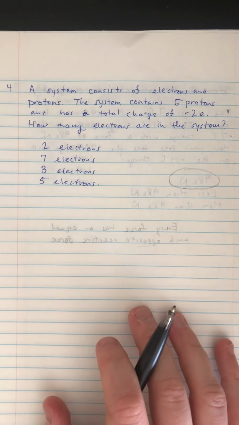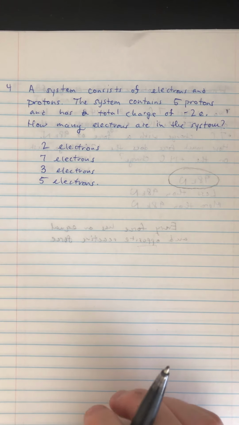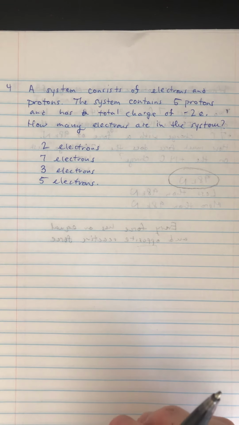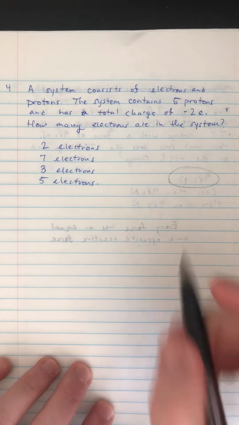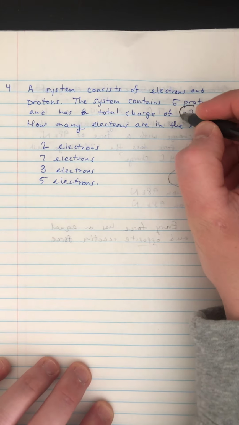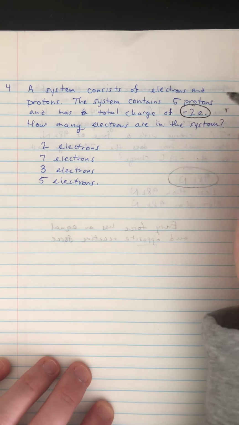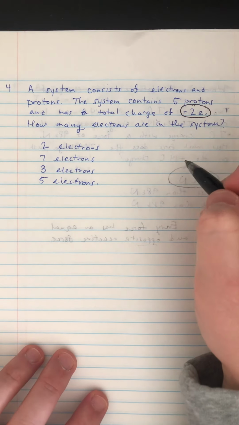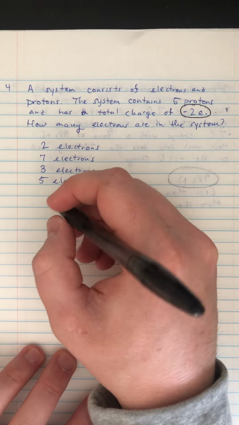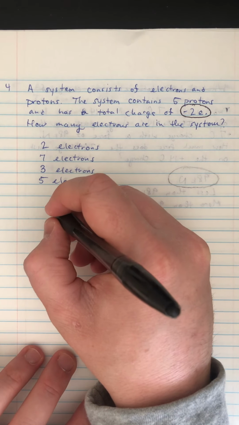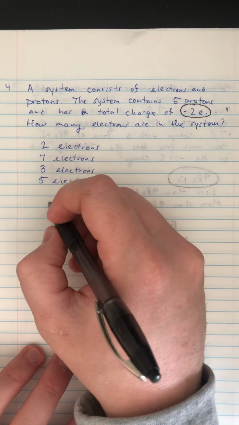A system consists of electrons and protons. It contains 5 protons and a total charge of -2e. How many electrons are in the system? So if our total charge is -2e, what does that mean? That means there is an overabundance of negative charges.